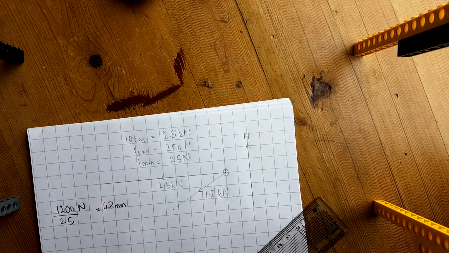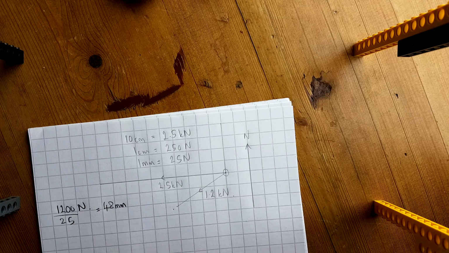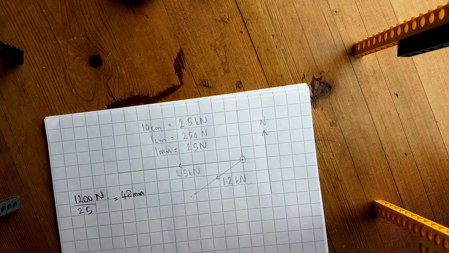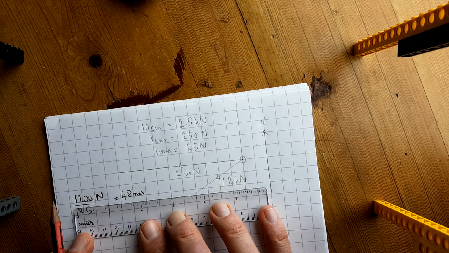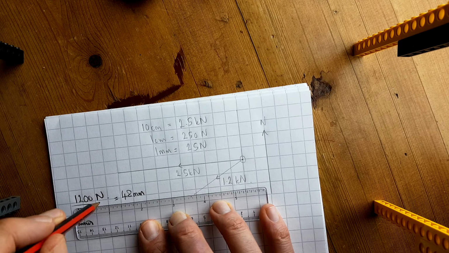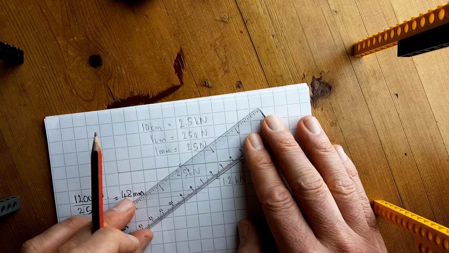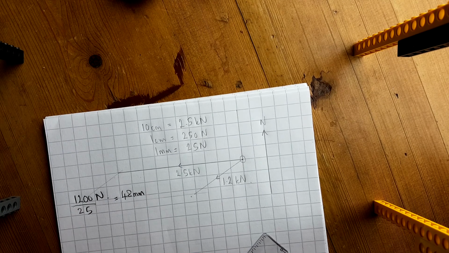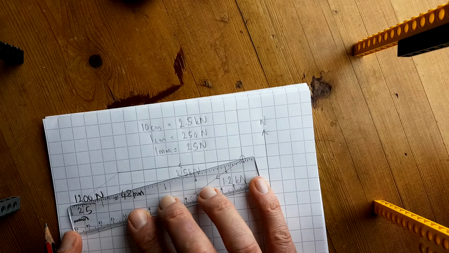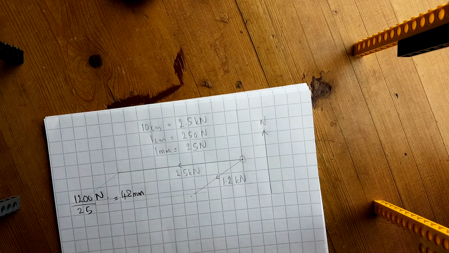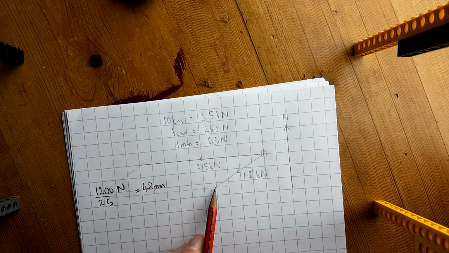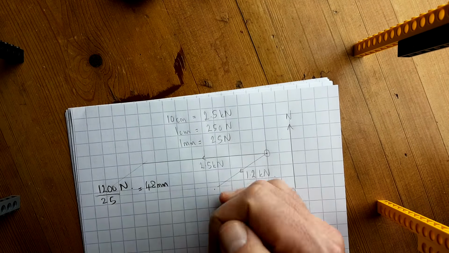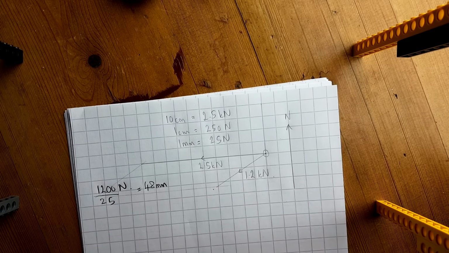Right, the question says calculate the resultant force. So what I've got to do now is add these two things together, and the way that you add them together is by using the parallelogram of forces rule. Remember, we've done this in lesson, and so I need to construct this parallelogram like so, and where these lines meet somewhere over here is going to be the resultant force, and then I'll draw the resultant in just there. So let's do that. I need to add a 10 centimeter line onto this one, and it's got to be from the east, so it's got to be parallel with all these grid lines.